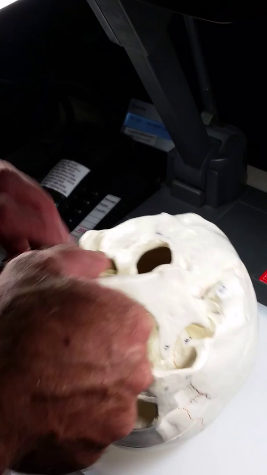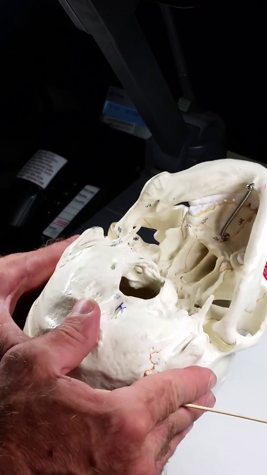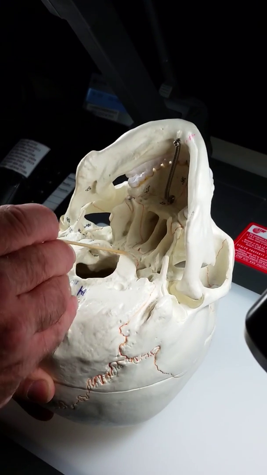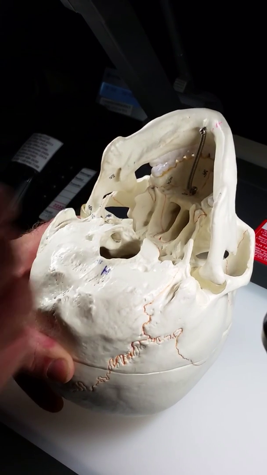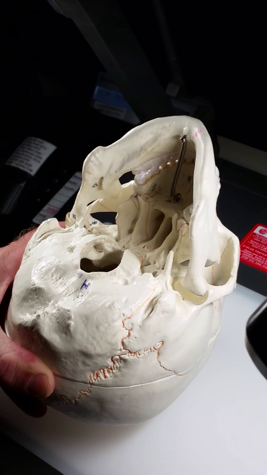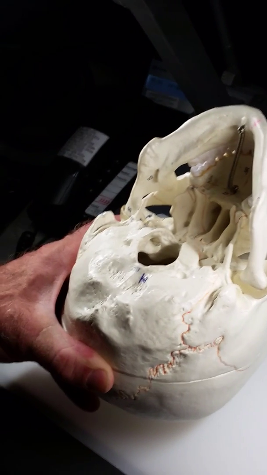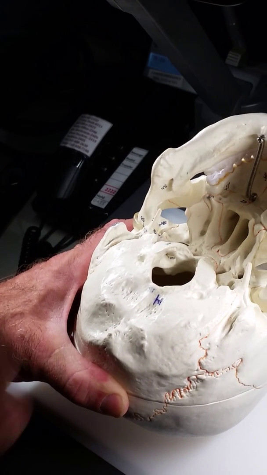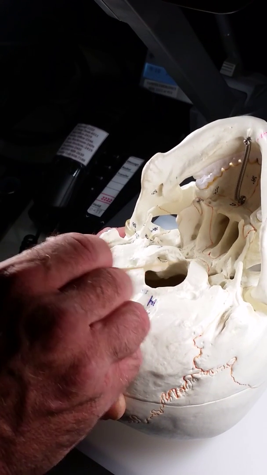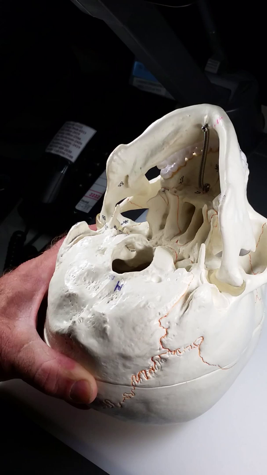The occipital condyles. I just turned the skull around so I could see them better. Condyles are smooth articular surfaces. These are the occipital condyles. They sit on C1 vertebrae, which is called the atlas. Matter of fact, the joint is called the atlanto-occipital joint. So these are occipital condyles right here on both sides of the foramen magnum.